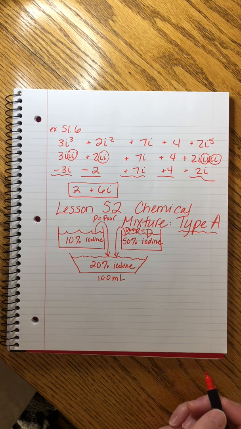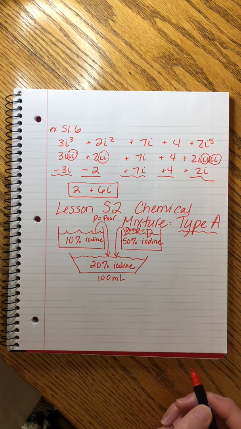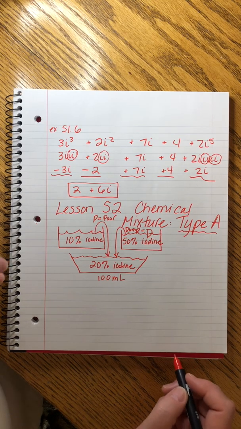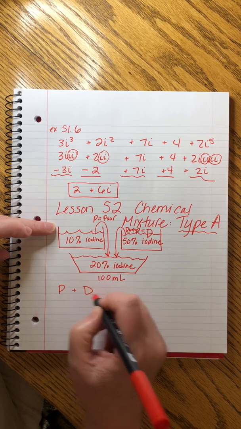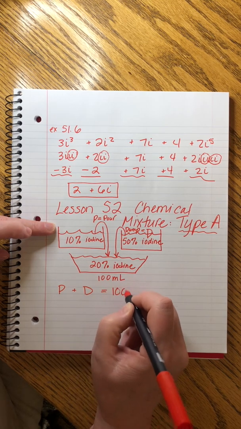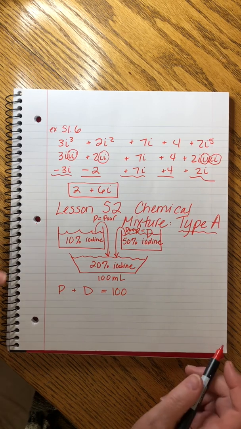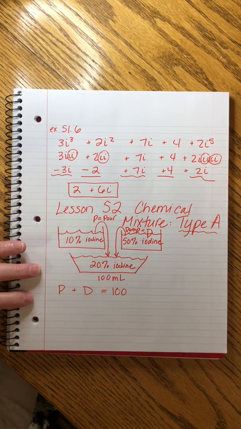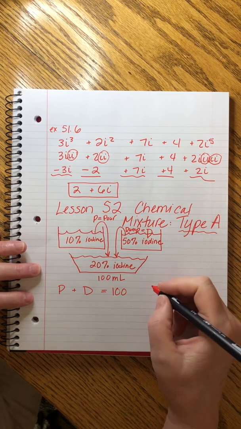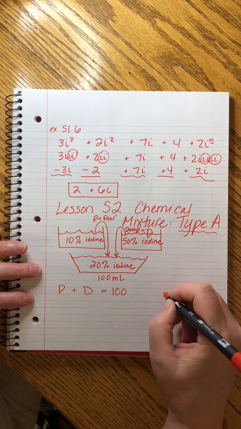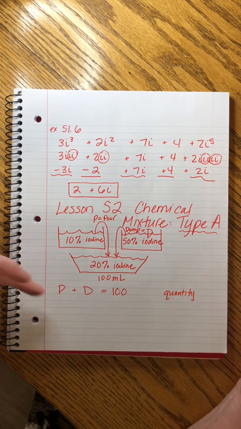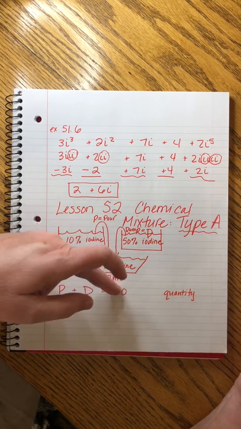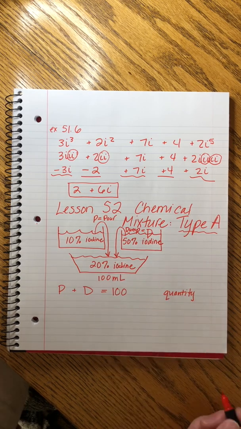So what we want to do is say that we're going to write two equations, right? It's going to be a system of equations. The amount that we pour in plus the amount that we dump in has to add up to 100 milliliters, okay? So this is in the style of our old system of equation problems. This is what we would call our quantity statement, right? The amount that we pour plus the amount that we dump equals 100 milliliters.